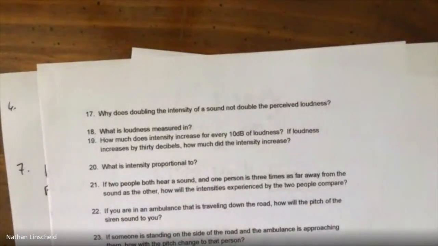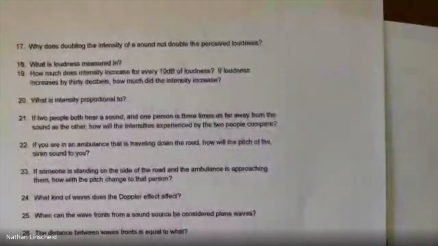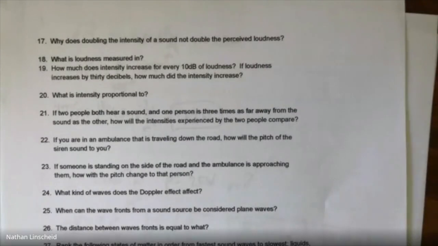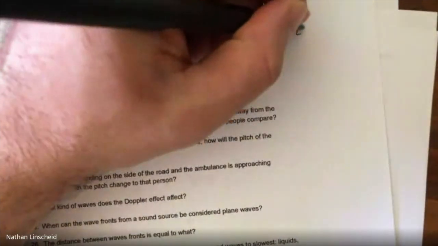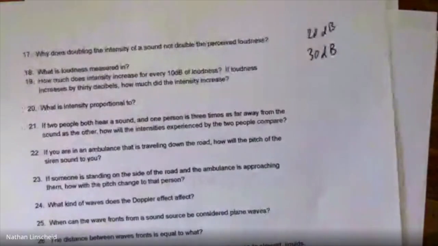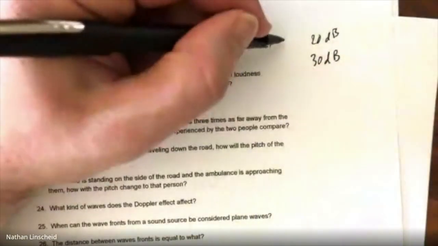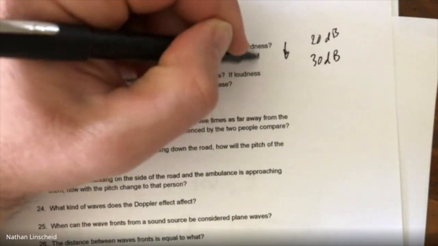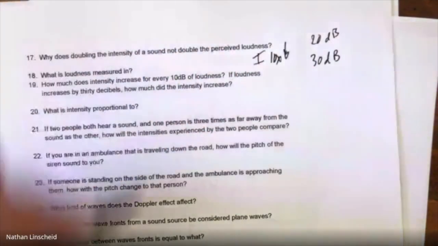All right, number 17, why does doubling the intensity of a sound not double the perceived loudness? And that is because the loudness scale is logarithmic. So if I want to go up a step on the loudness scale, like go from, say, 20 decibels to 30 decibels, I have to increase my intensity by 10 times, right?